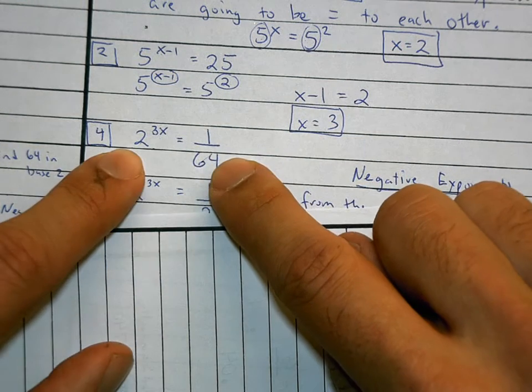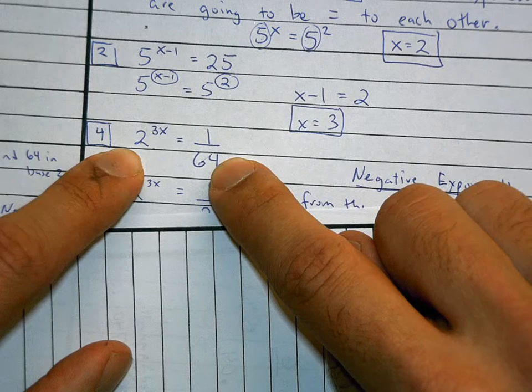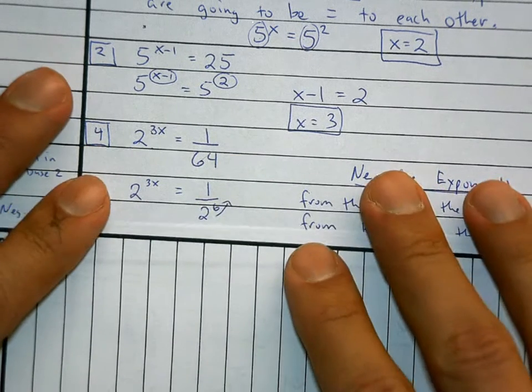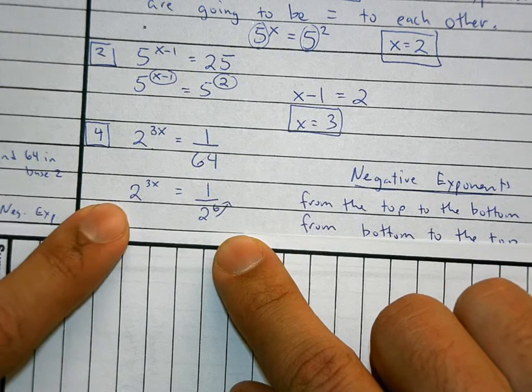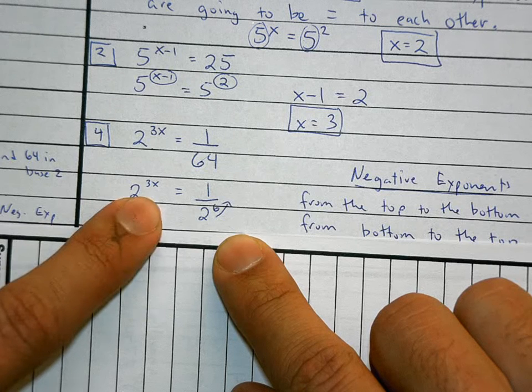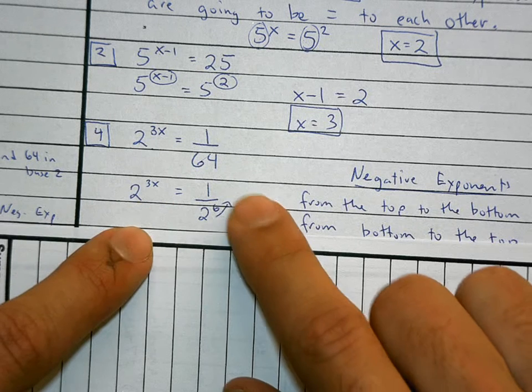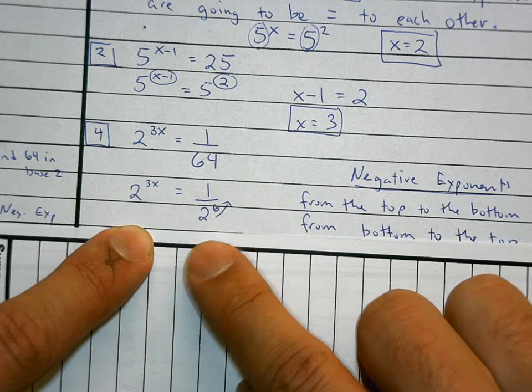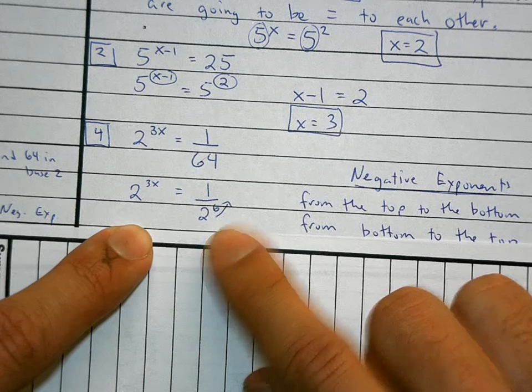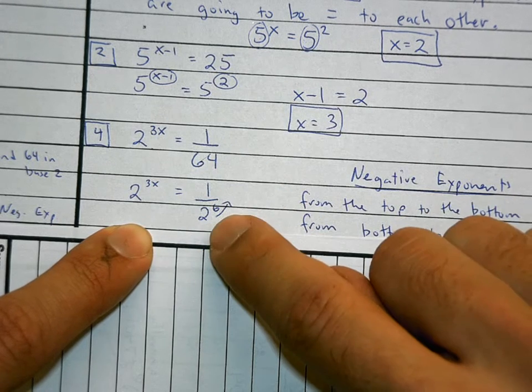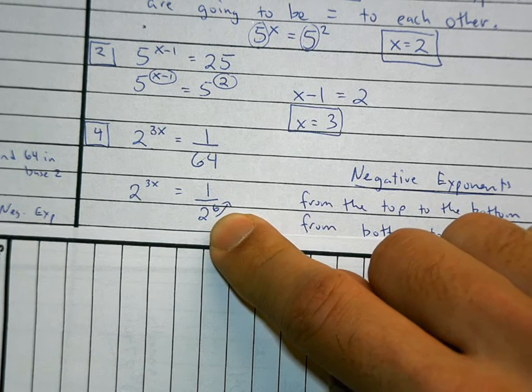The first thing I can do is figure out it's 2 to the 6th power. So then this is what I write. 2 to the 3x is equal to 1 over 2 to the 6th power. Remember, that 64 is in the denominator. The 2 to the 6th needs to be in the denominator.